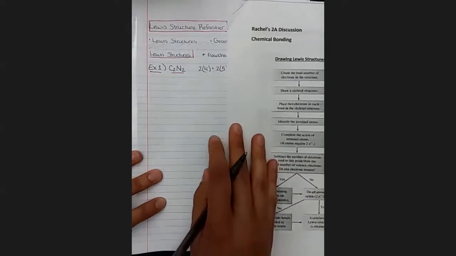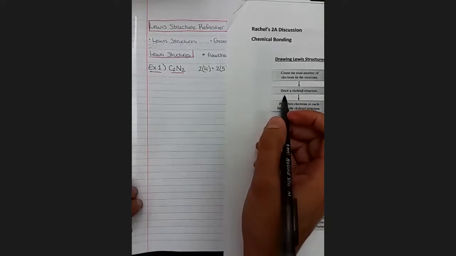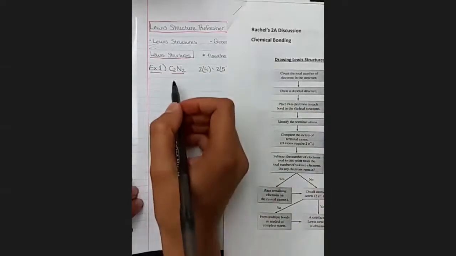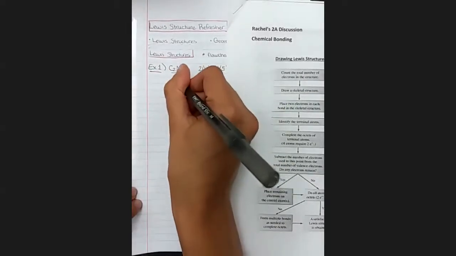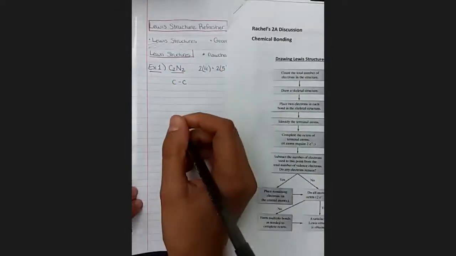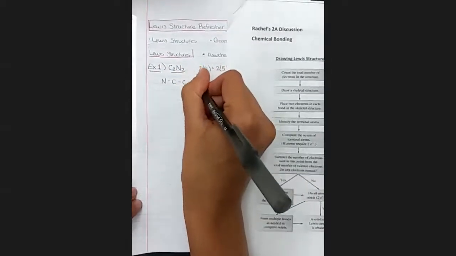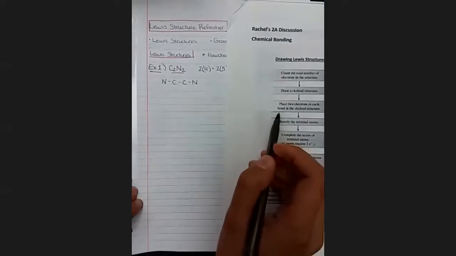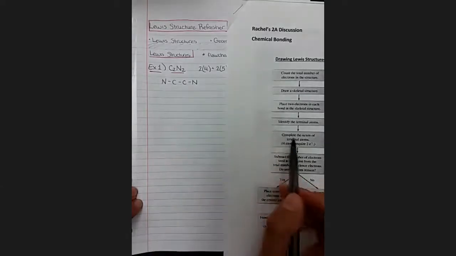Okay, so our next step is to draw a skeletal structure. If you dig way back and remember, we like to choose the more electropositive atoms like carbon to be the central atoms. So we put the carbons at the center, and the nitrogens on the outside as terminal. So we put 2 electrons in each bond in the structure. I guess I did that already. 2, 4, 6 electrons bonding.